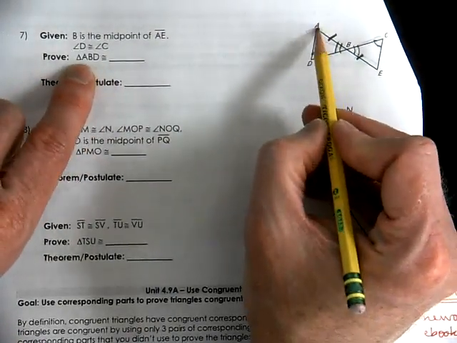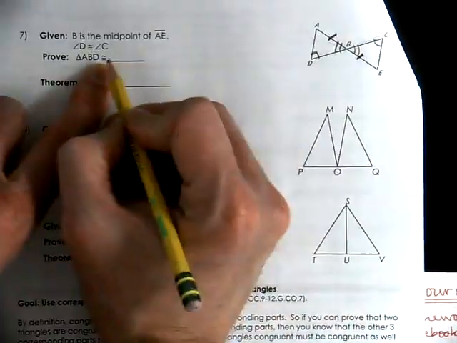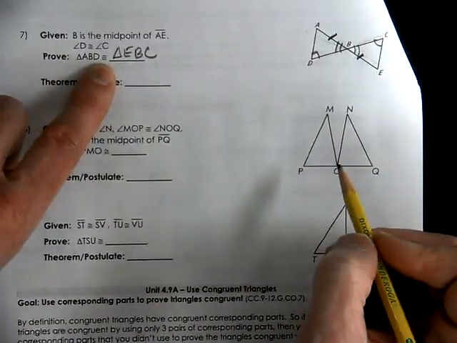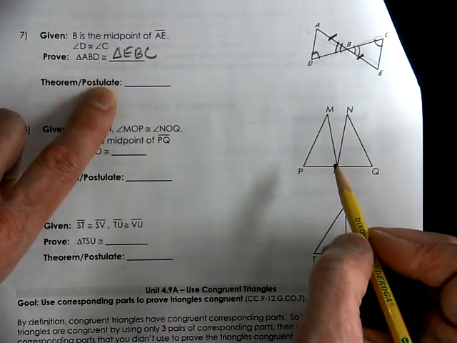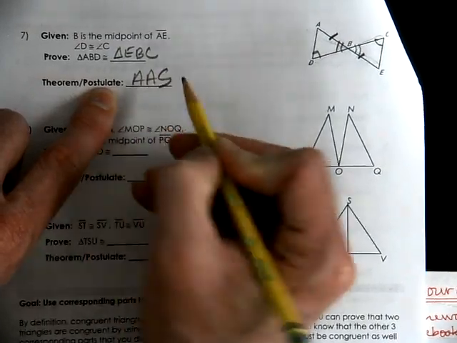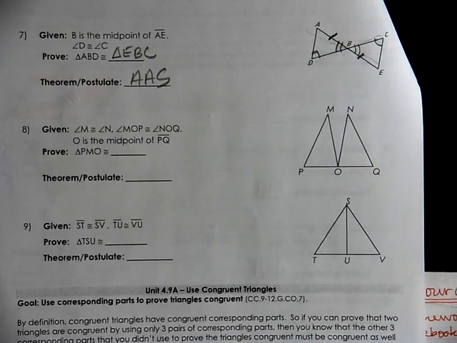So we have triangle ABD being congruent to triangle EBC, using the angle, angle, side theorem. Questions about that?